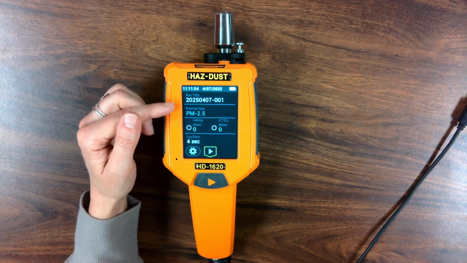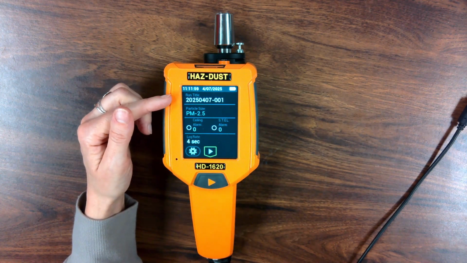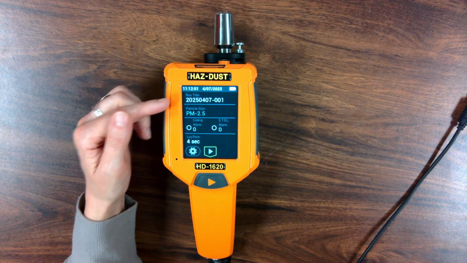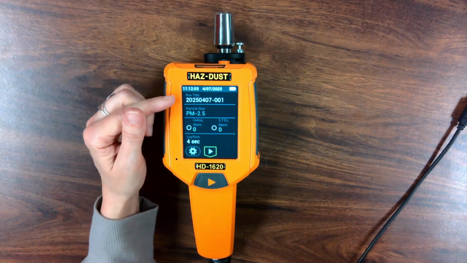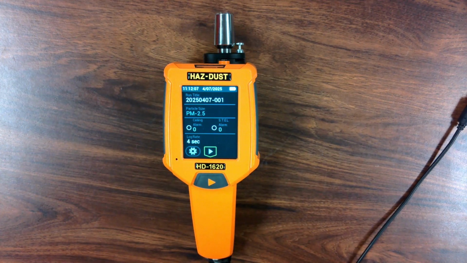Besides changing your impactor, other things that you might want to do prior to sampling would be maybe you want to name your data set or your run title. When you turn the instrument on, the run title is year, month, and day, and the numbers after it, that 001, is the amount of times that the instrument has run under that run title.